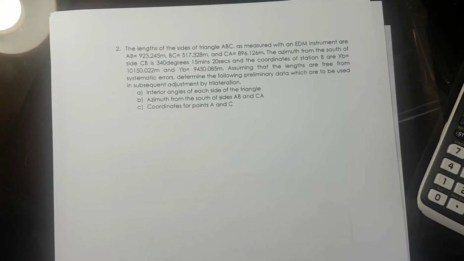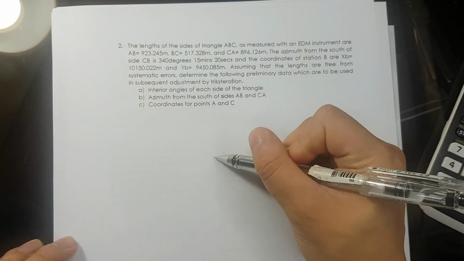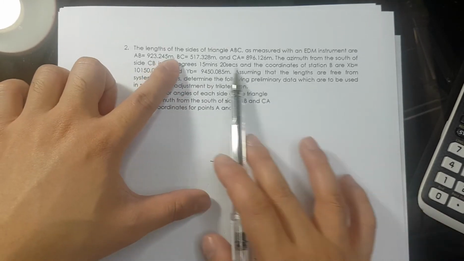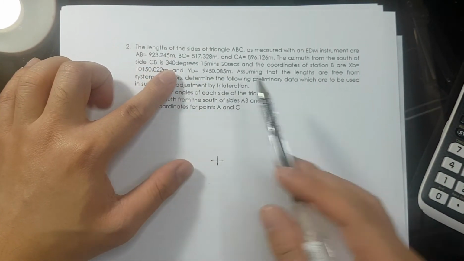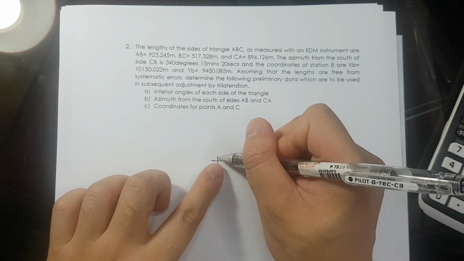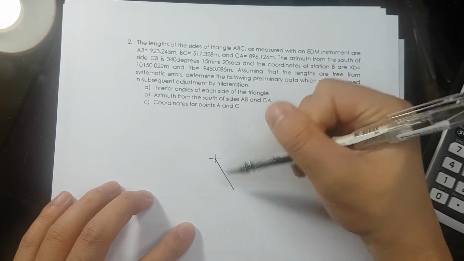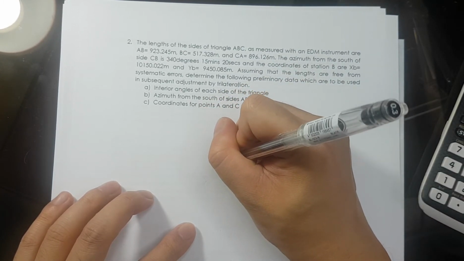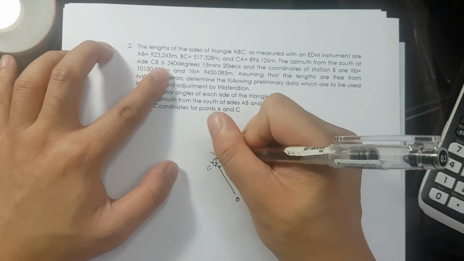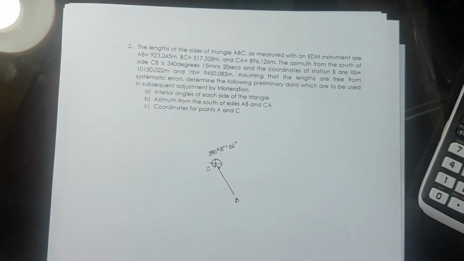Ano ba yung given natin? So CB is drawing natin. So we have our, then CB is 340 degrees 15 minutes from south. So this is 200, 290, 180, 270 and 340. It is located here. So this is the azimuth of line CB. So this is point C, this is point B, and it has a degrees of 340 degrees, 15 minutes, and 20 seconds. Okay?